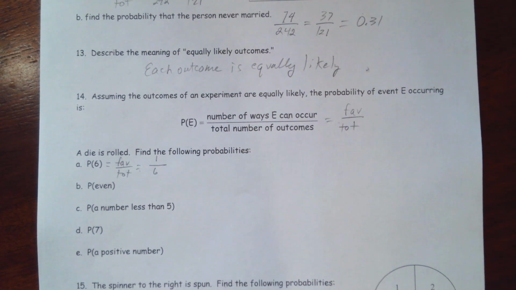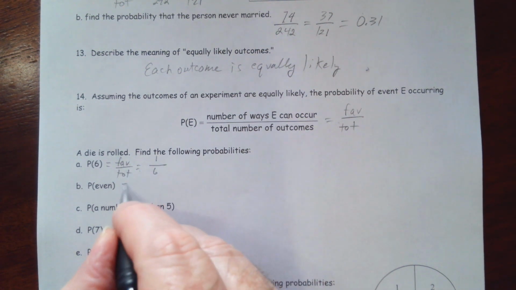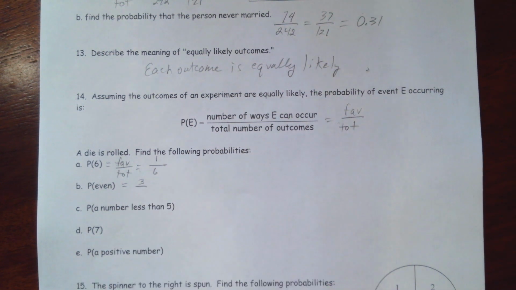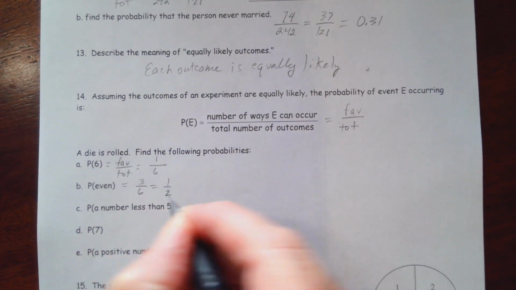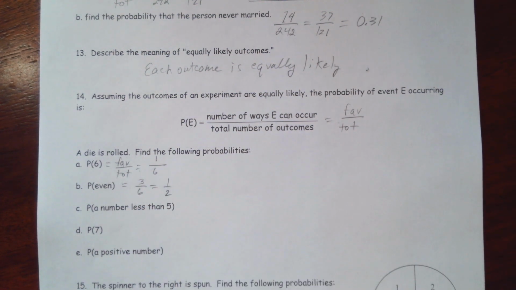All right, so even numbers, there's 3 even numbers as possible outcomes when you roll a die out of 6, and so you have a 1 in 2 chance of getting an even number. In fact, aren't half of the numbers even and half of the numbers, our outcomes, are odd?